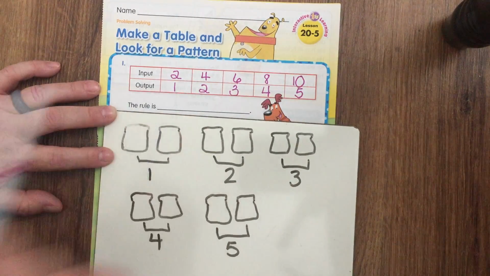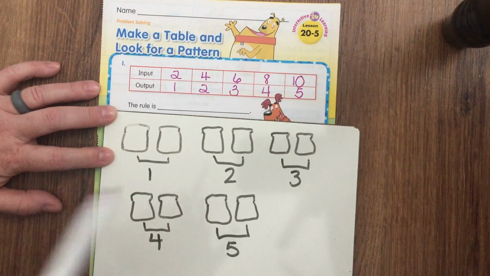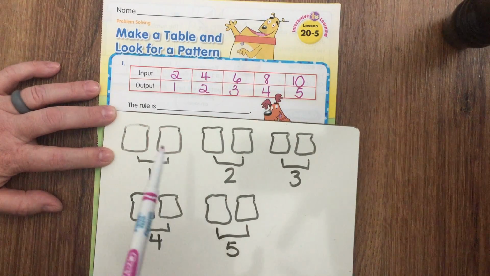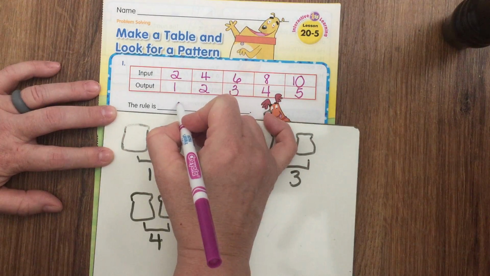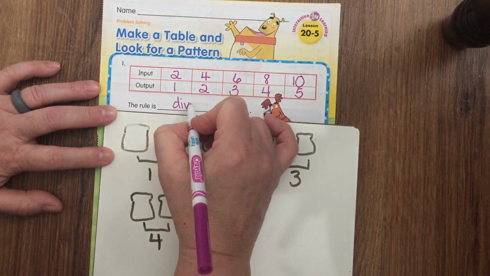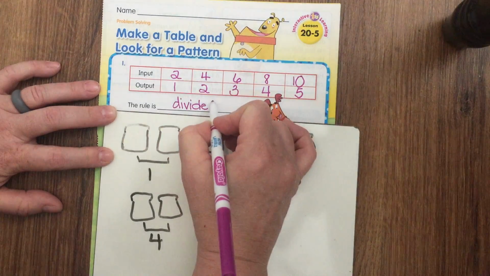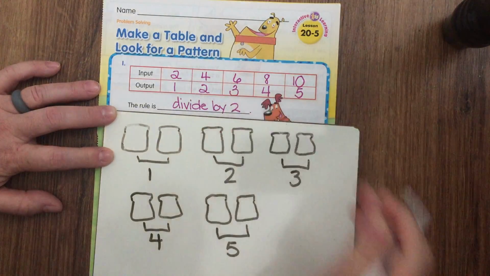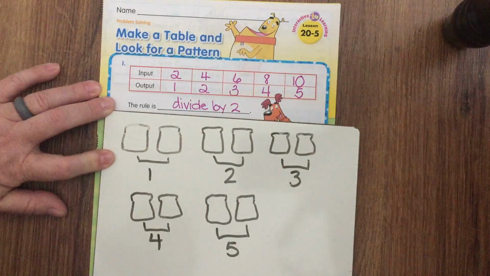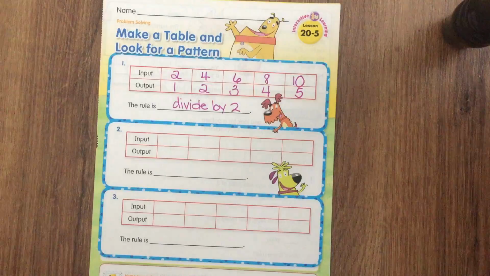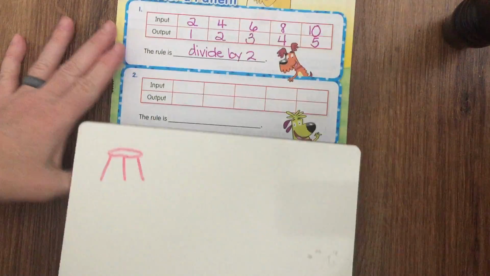So the rule is what? We're dividing by 2s. Divide by 2. Okay, let's try a different example. We're going to go down to number 2.